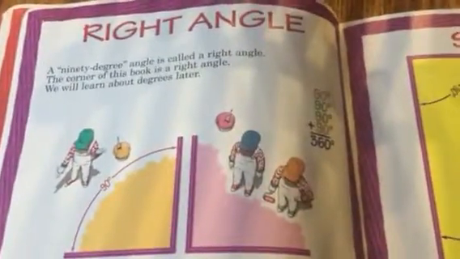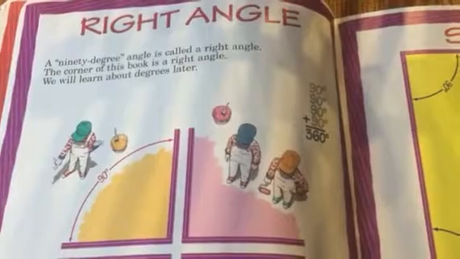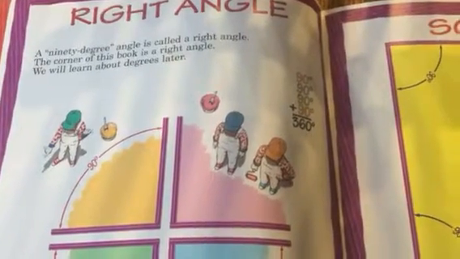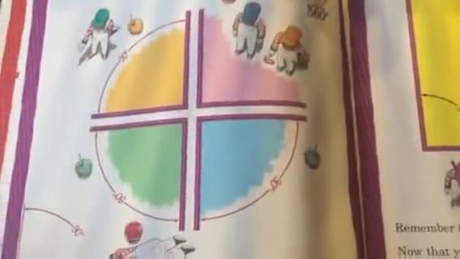Right angle. A 90-degree angle is called a right angle. The corner of your book is a right angle. We will learn about degrees later.